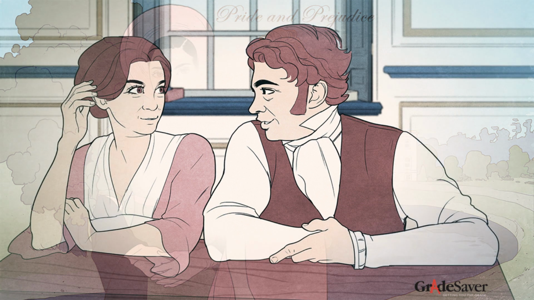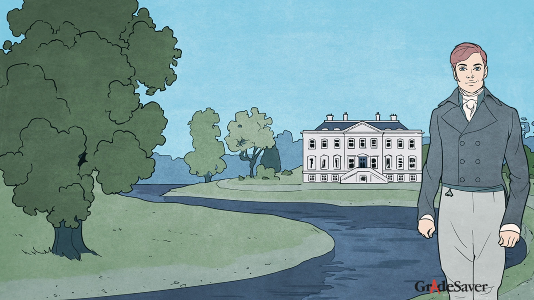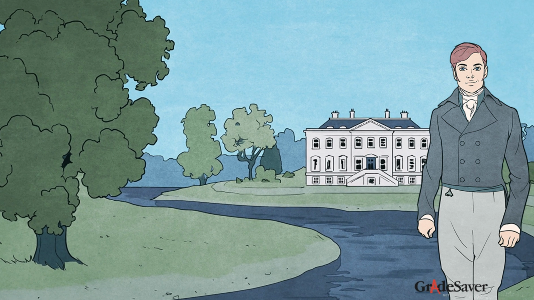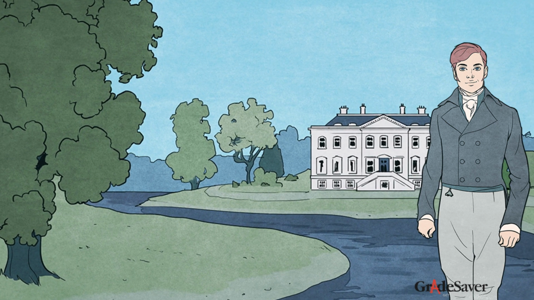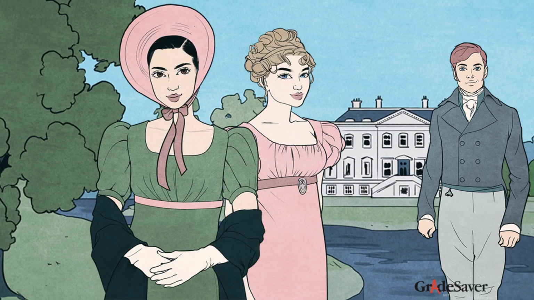The novel opens at Longbourn, the Bennet family's estate, 50 miles outside of London. Mrs. Bennet, the mother of 5 daughters, is giddy that Mr. Bingley, a single man of large fortune, has moved to the nearby estate, Netherfield Park. She hopes that one of her daughters could be his new wife.